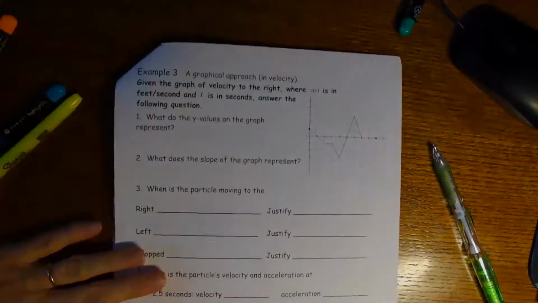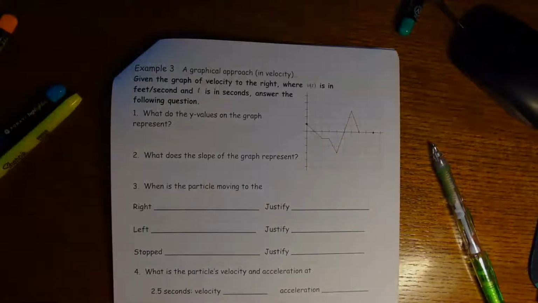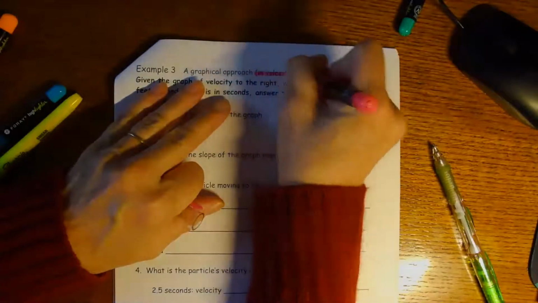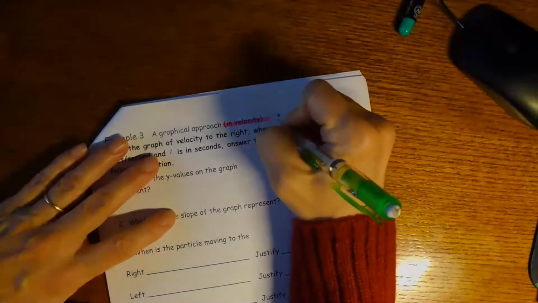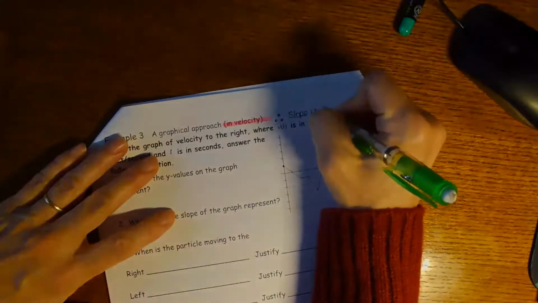All right. Now I got to trick you. This is the same picture I just gave you, but what does our label say? Yes, it does. Look at this. Well, this is now a velocity graph. If this is a velocity graph, yes, look at you guys. Therefore, slope is acceleration.